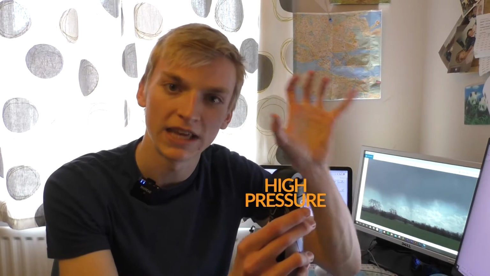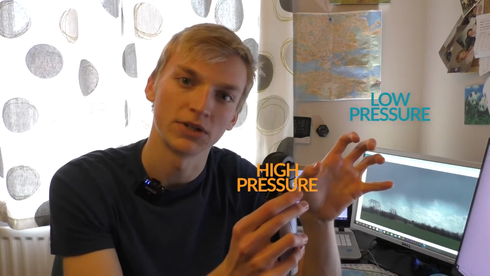If you pressurize a container, you make the air inside this container at high pressure in relation to the air outside, which is at low pressure. And of course, if you open that container, you allow the air to escape. The air travels from an area of high pressure to an area of low pressure. And that is exactly what's happening with the air outside. It's moving from an area of high pressure to an area of low pressure.